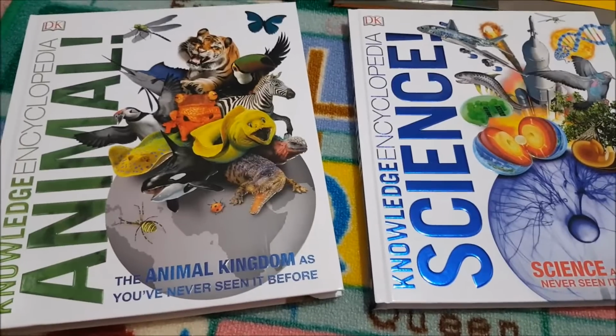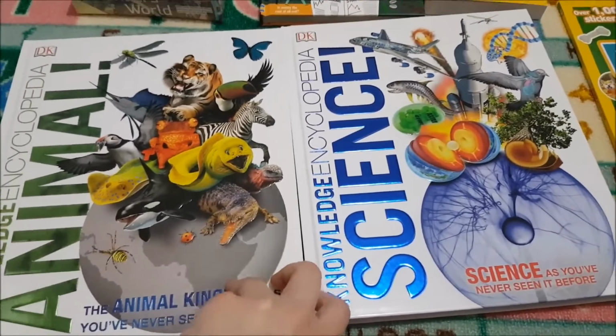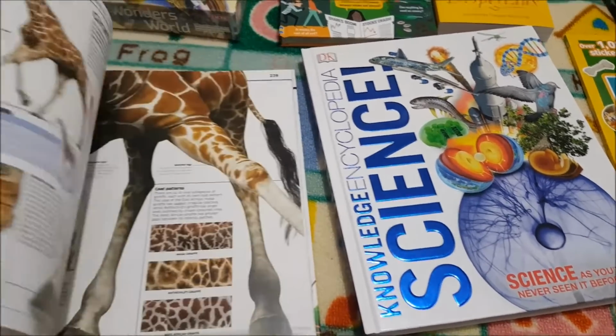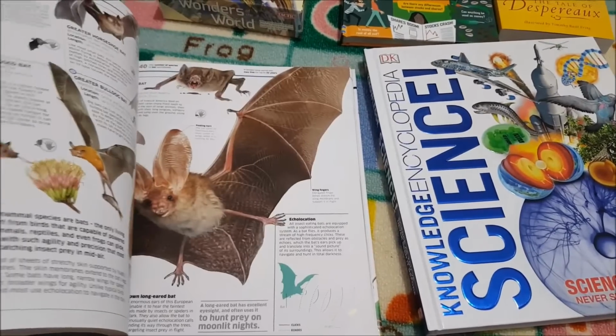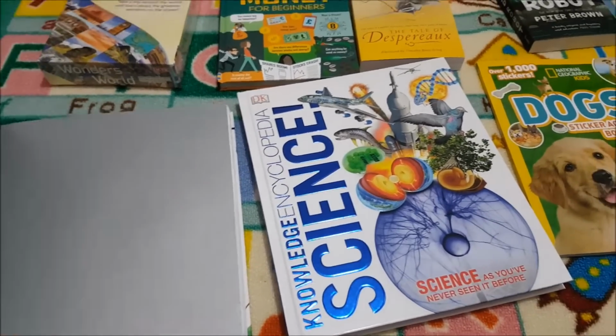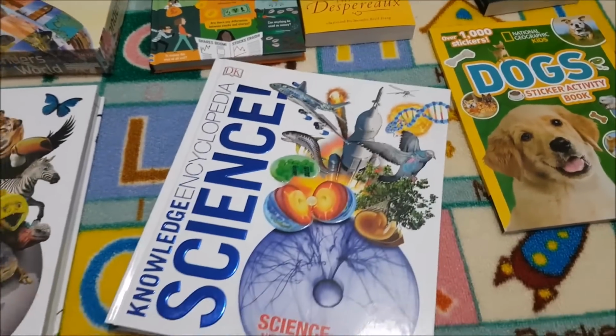And then I've got the DK Knowledge Encyclopedia Animal. I absolutely love these books. We have the human body one. We've had it for a couple of years. And when I saw that these were on sale, I knew I wanted to add them to our collection. Something that she can use now but can also grow with her. And they're just fantastic. She was just flipping through the human body one and the dinosaur one.